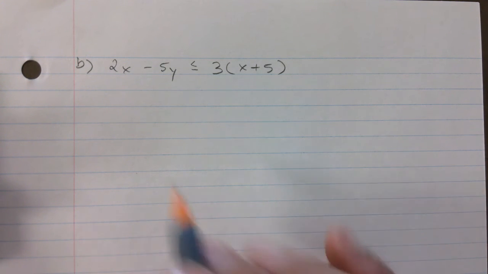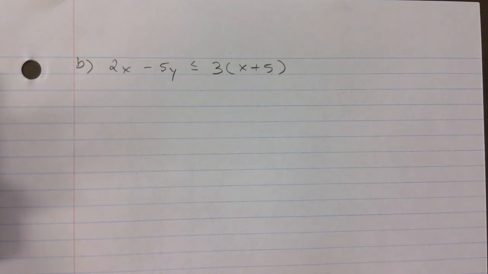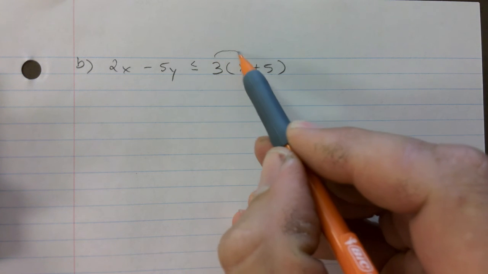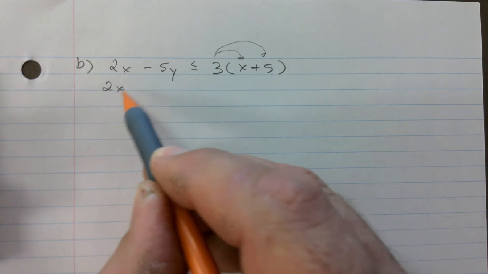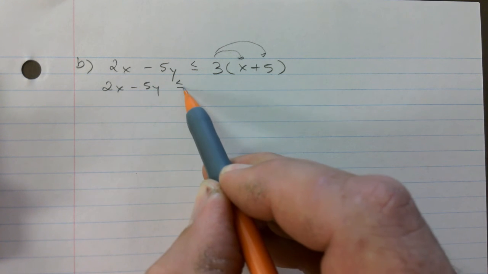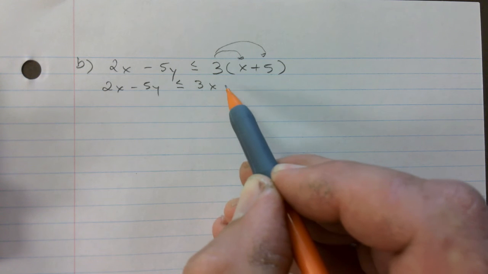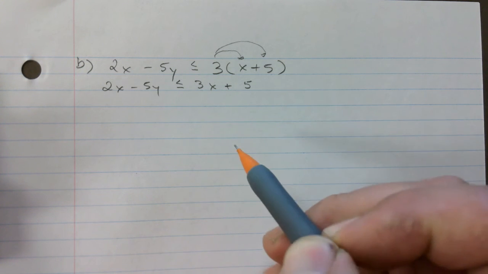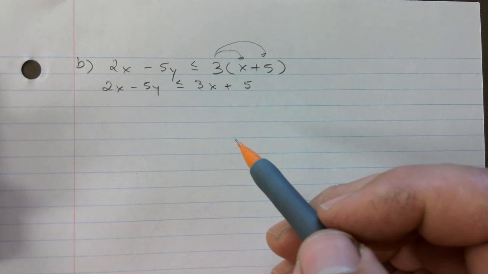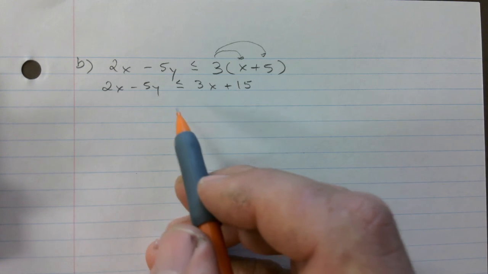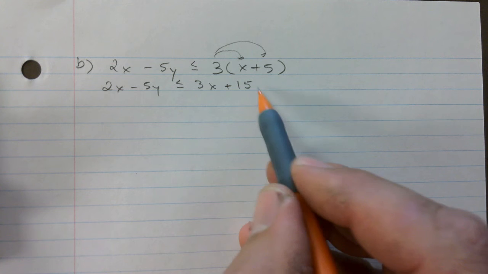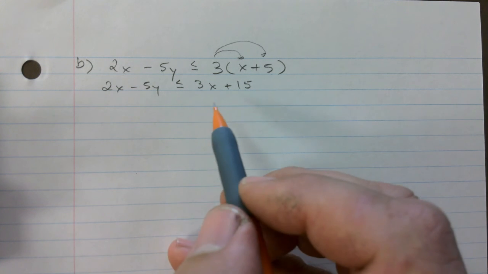Okay, so if I asked you to graph something like this, I would probably say, let's clean it up a little bit. So I will distribute this. So you got 2x minus 5y is less than or equal to 3x plus 5. Anything wrong with that? 3 times 5 is 15, right? Okay, I was waiting and nobody caught me. Anyways, I know you were thinking, what? But there it is, right?